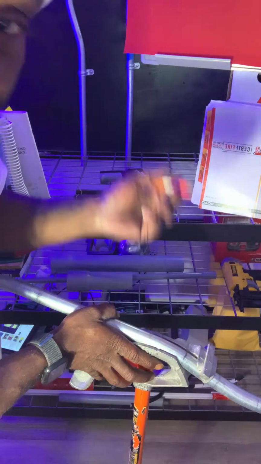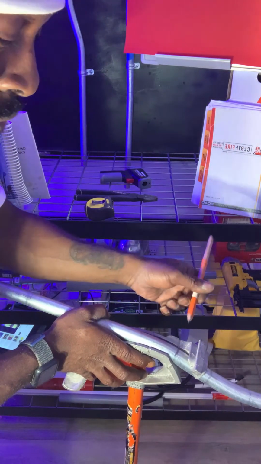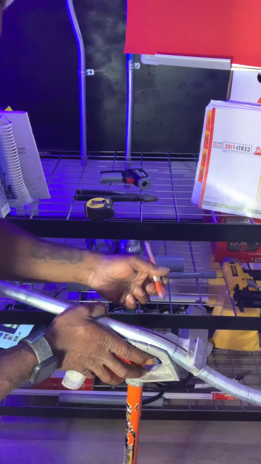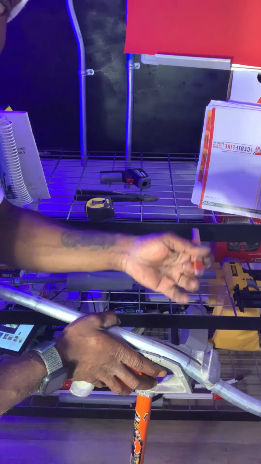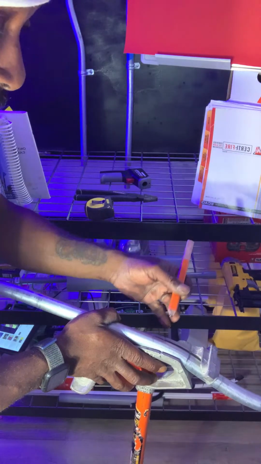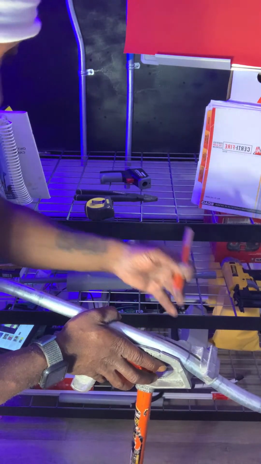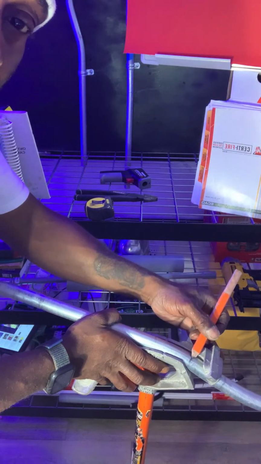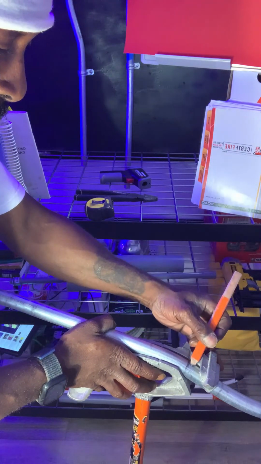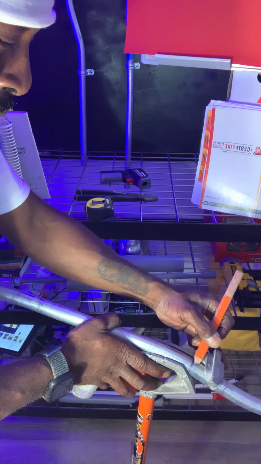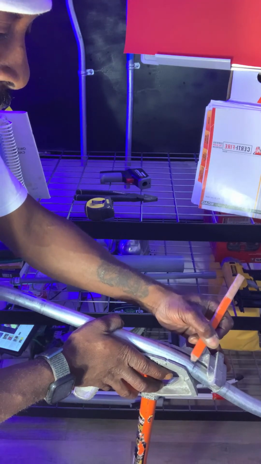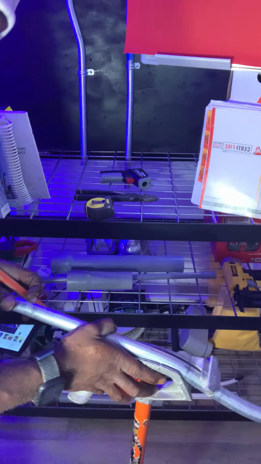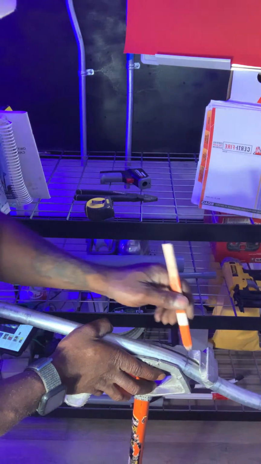The reason why I place that mark is to avoid the dog legs. We don't want the dog legs occurring. And how we go about solving that is I can take my pencil and slide it in the middle like this. Once I slide my pencil in the middle, that gives me my center mark.